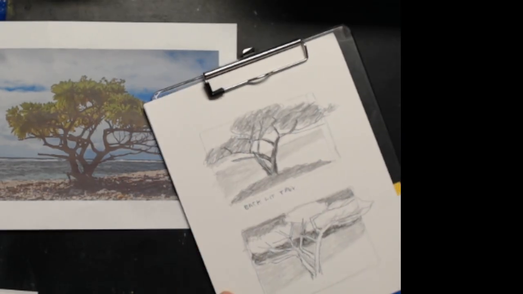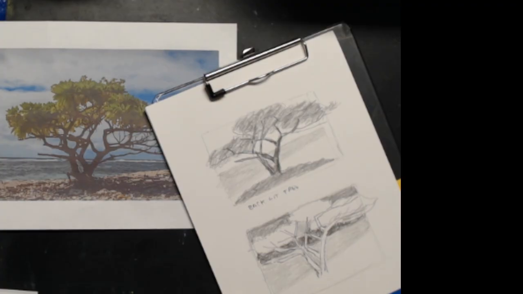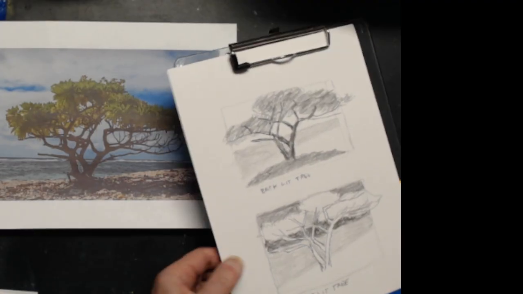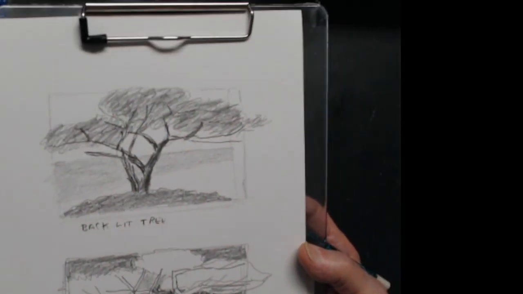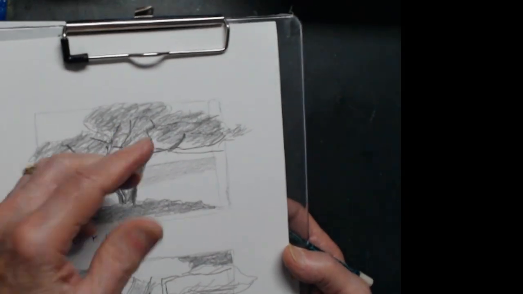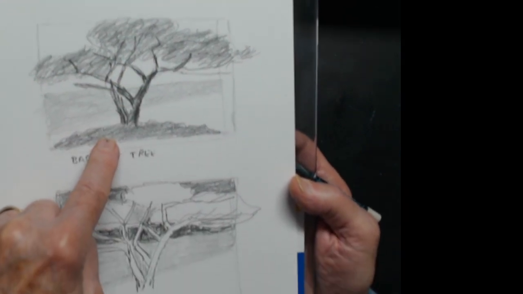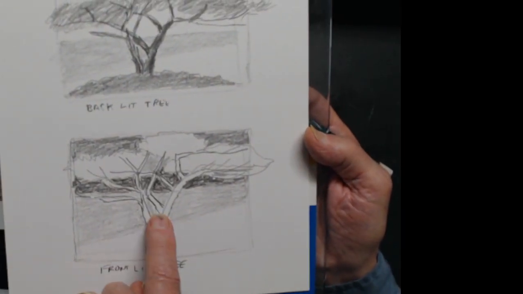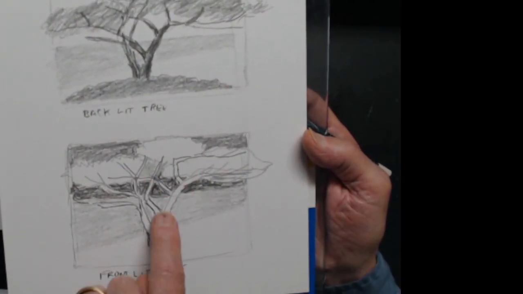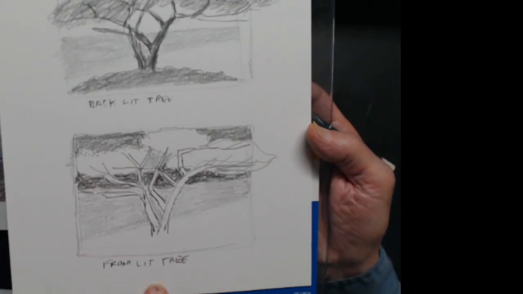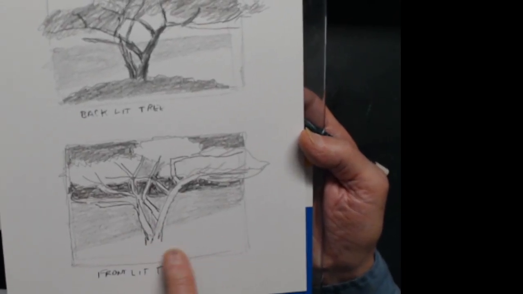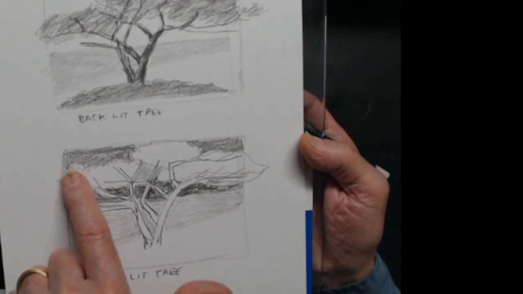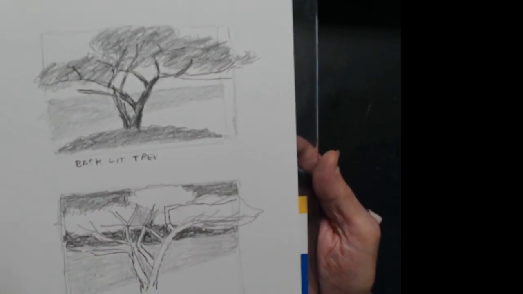And now I'm going to title this one Front Lit Tree. So the backlit tree here has got a darker foliage and darker shadow, and down here on the front lit tree is going to have a lighter foliage and a lighter trunk because it's being front lit. And even the ground's going to be lighter because the light's here in the foreground. And then the background's going to be much darker.